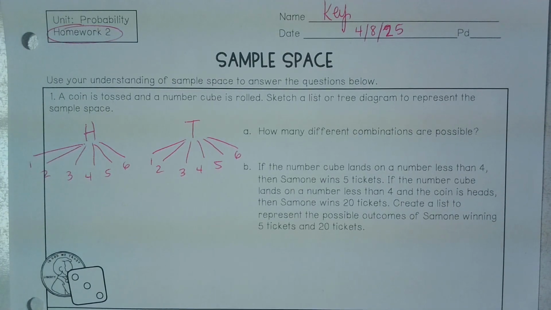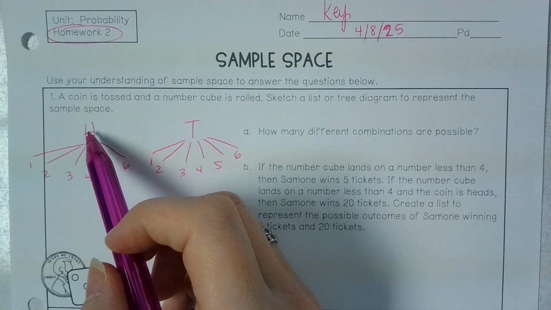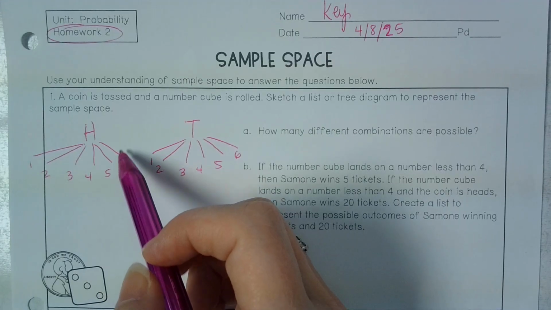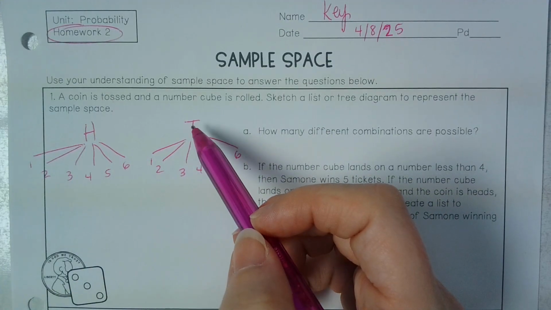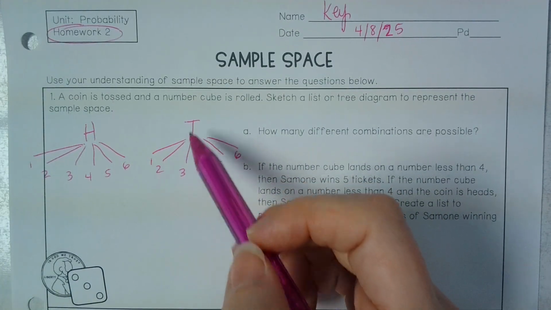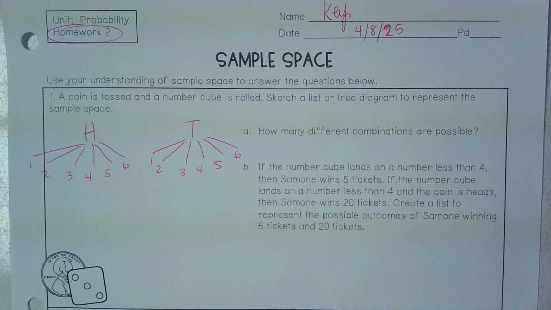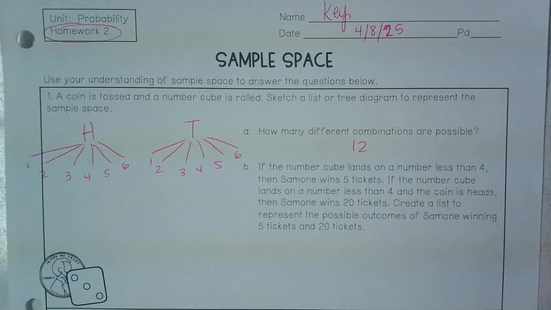Now, it says how many different combinations are possible. So you can do that 1 or 2 ways. You can look at the tree and say, okay, I can get heads 1, heads 2, heads 3, heads 4, heads 5, heads 6. That's 6 options. And I could get tails 1 through tails 6, which is 6 more options. So how many total combinations are there? 12. Does that make sense?